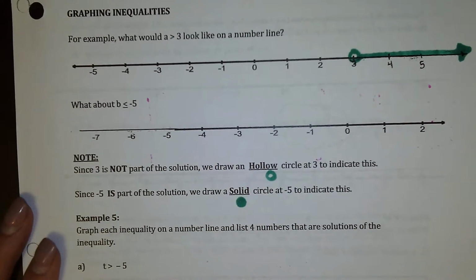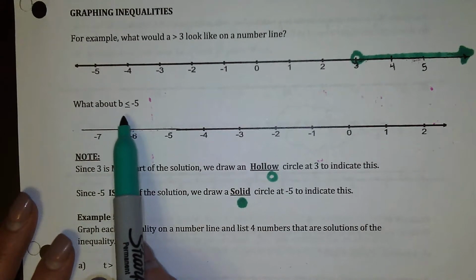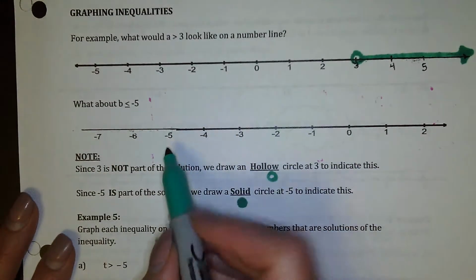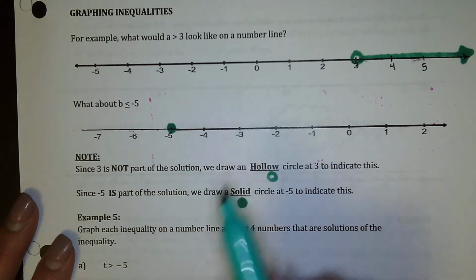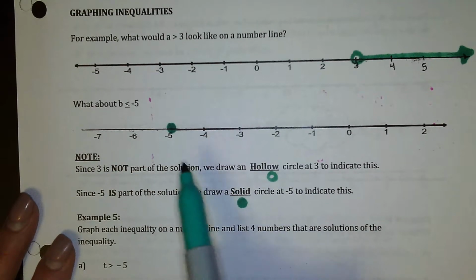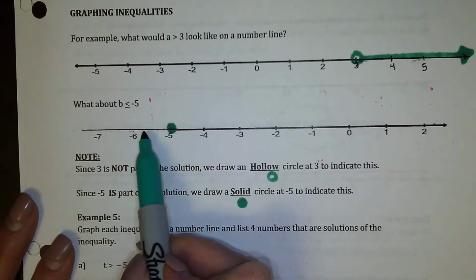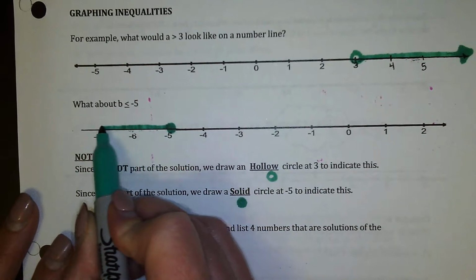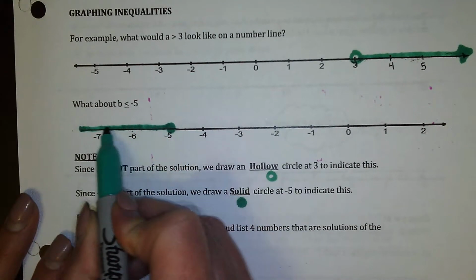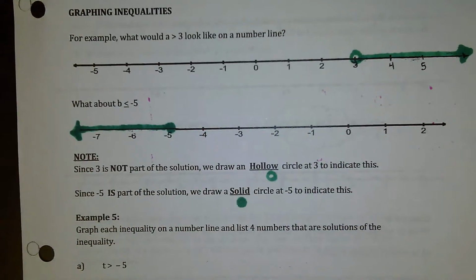Okay, and then our next question, what about if B is less than or equal to negative 5? We're going to go to where negative 5 is, and because it said that it could be equal to, I'm going to fill in my circle so it's solid. Now B is going to be any number less than, so negative 6, negative 7, those would be less than. And so I'll continue my line, making it kind of thick, and also overemphasizing the arrow in that direction to show that it's continuously going in that direction.